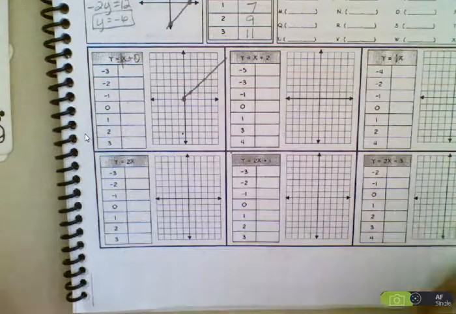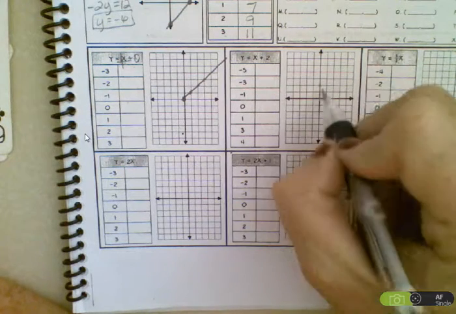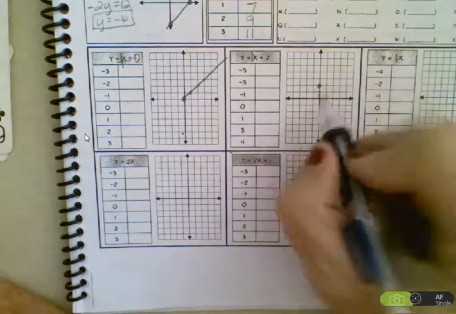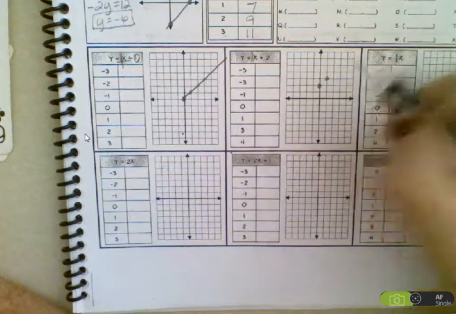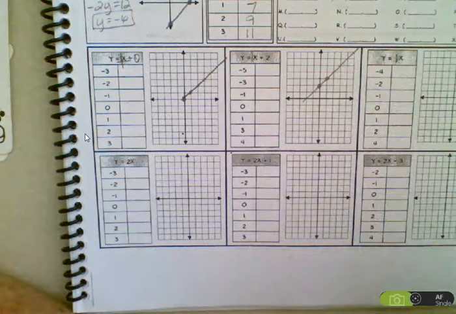Okay, next one over, Dustin. Where do I begin for y equals x plus 2? 2. At the 2, what's your slope? 1. So from this point I go up 1, 1 over 1. What do you notice about the line in Trinity's equation versus the line in Dustin's equation? What did it do? Shane? It was higher. It just shifted up by 2, right?